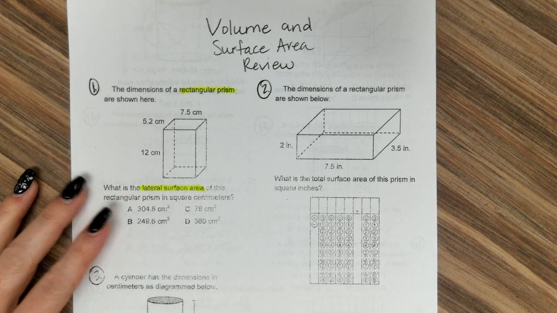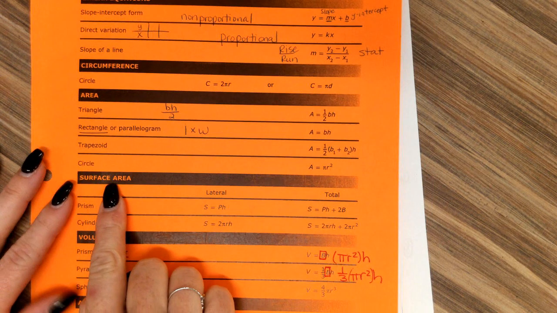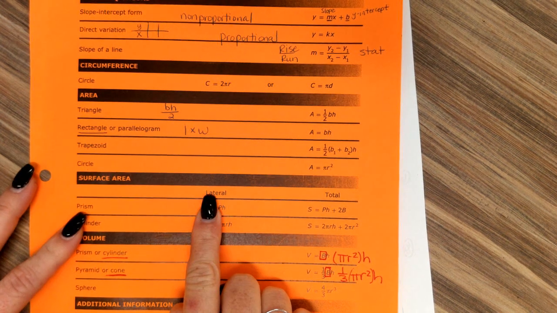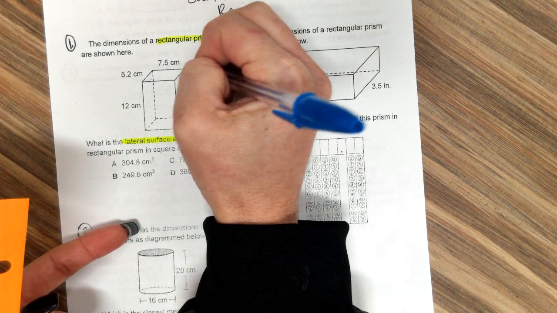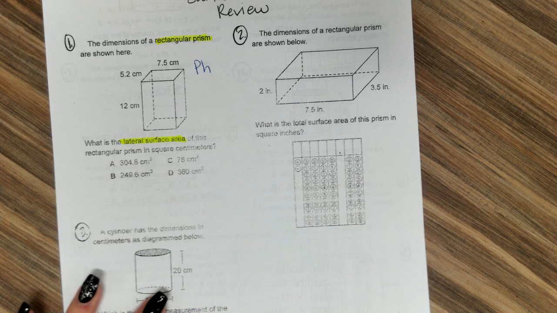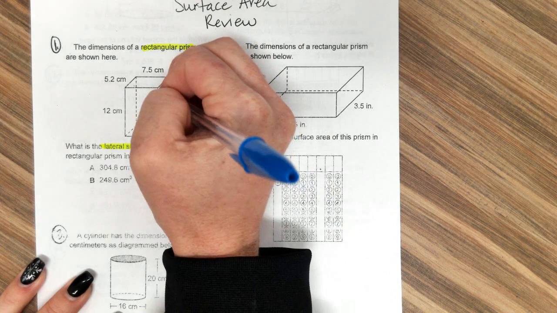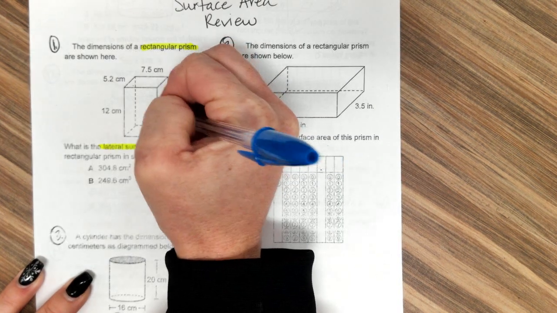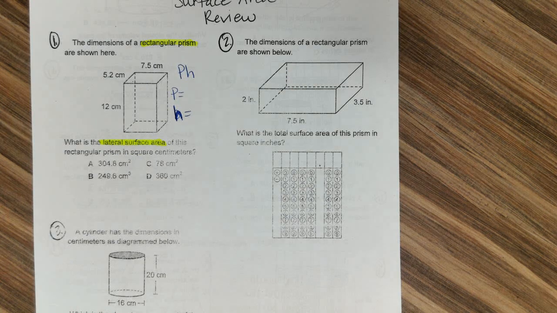So the next thing I do is go to my star chart to surface area. I go to lateral of a prism, and what is the formula? It is only PH. Do I even need a big B? No. So I need a P and an H. And then I can find it.